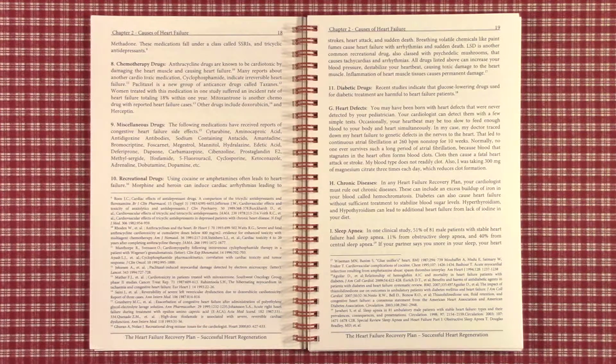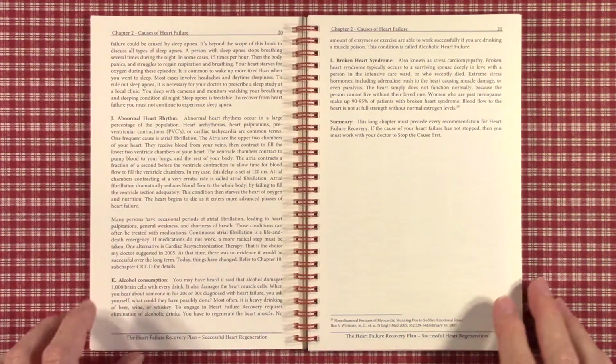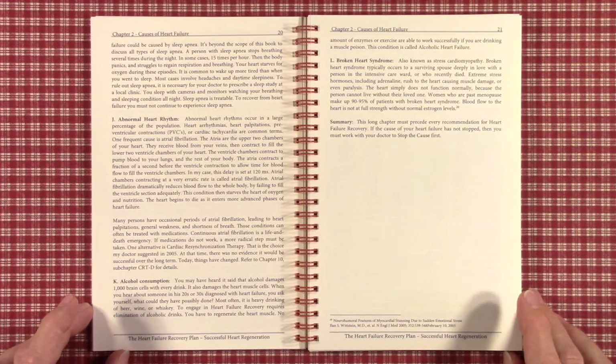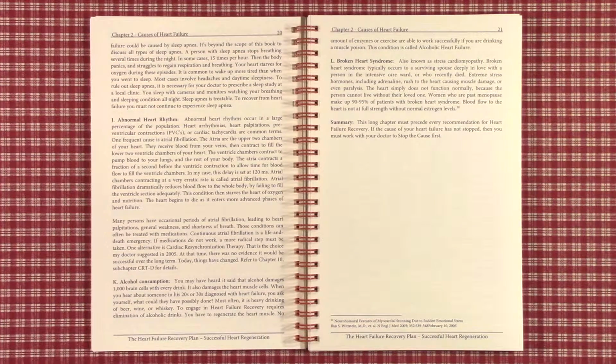Part I, sleep apnea. In one clinical study, 51% of the male patients had heart failure. That's half of all the sleep apnea patients. If you have sleep apnea, go to your cardiologist or find the best one and have an analysis done.